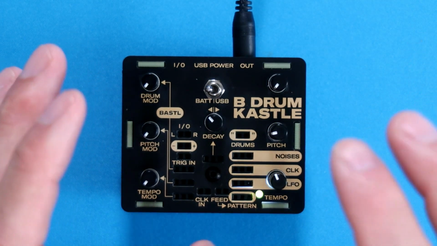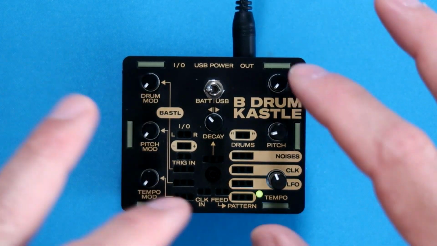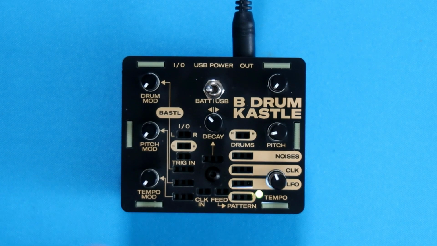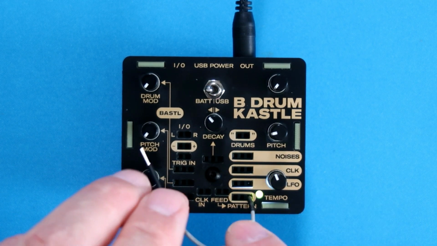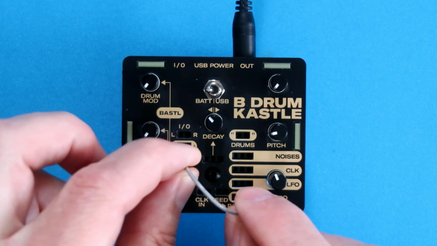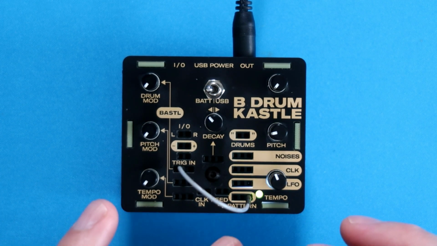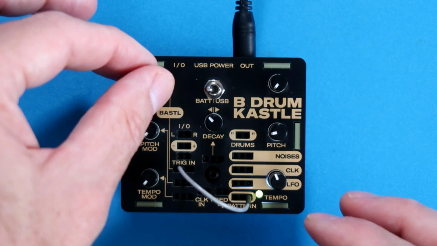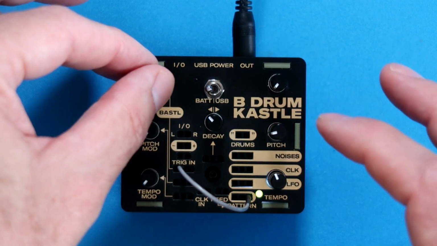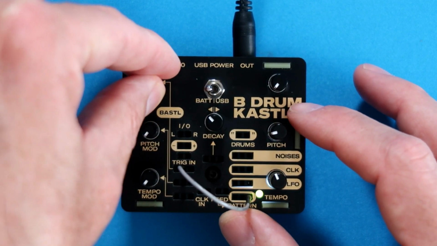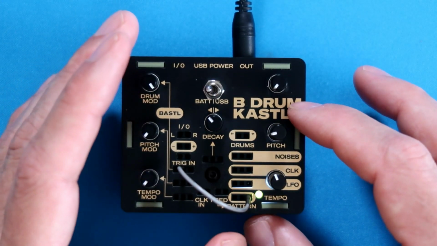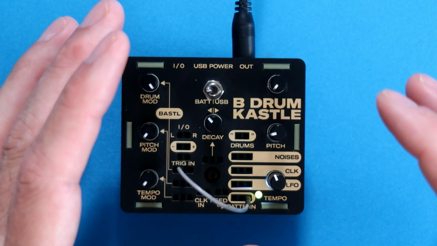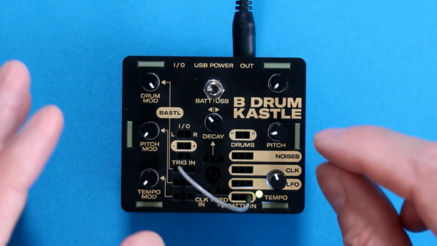Okay, so before I start going into details about the different settings and patch points and stuff like that, I feel like there's an important sort of fundamental patch to show up front, and that is just to go from the pattern patch point to the drum mod patch point. And I'm going to turn the drum mod all the way up, and you'll start to hear the different drum sounds that the Kastle Drum can make. So we got a little glitchy pattern, glitchy beat going, and then I'm able to make changes to that.